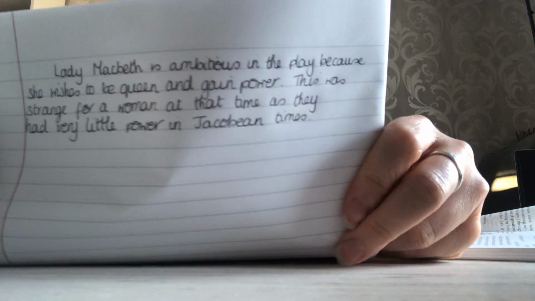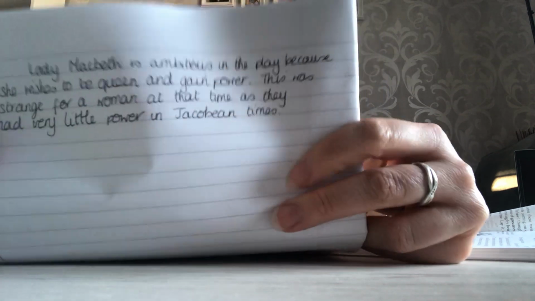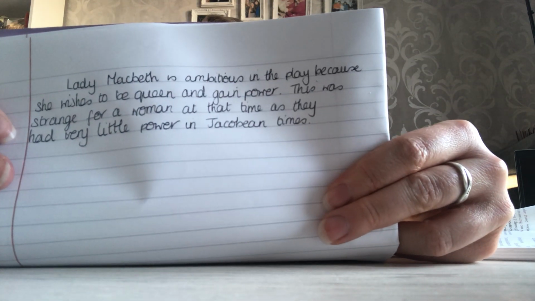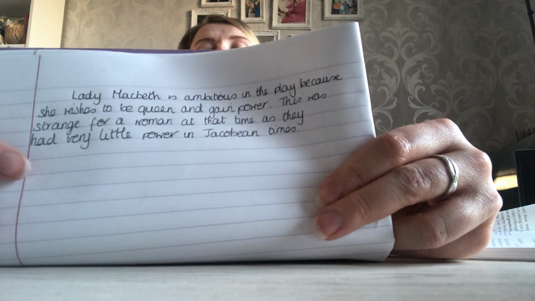And then once I've got my line of argument all clearly written down, if I'm pushing for a grade 9, just down here I want to start writing about what Shakespeare's message is about women in power. Do you think Lady Macbeth is positive or negative? So if you want to add on to that, you can.